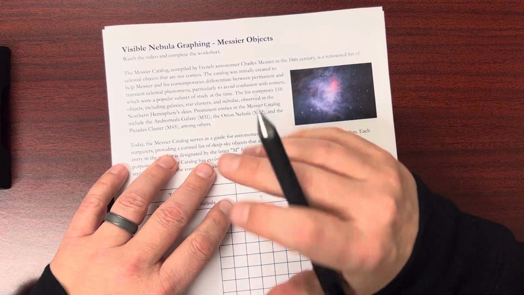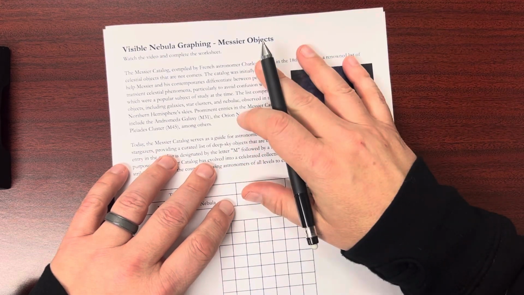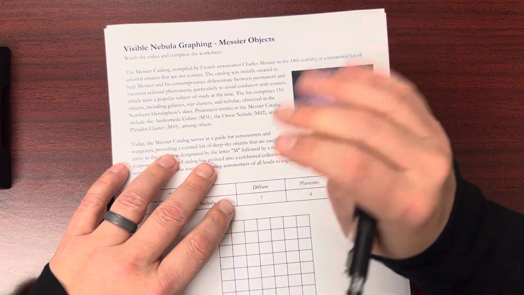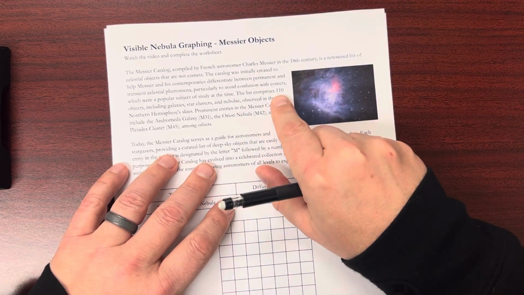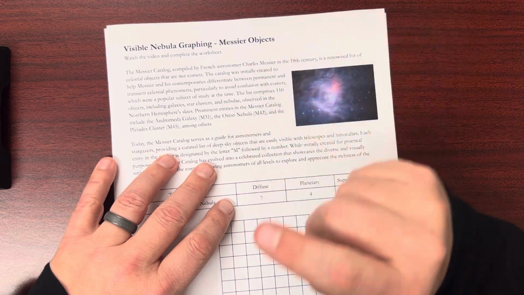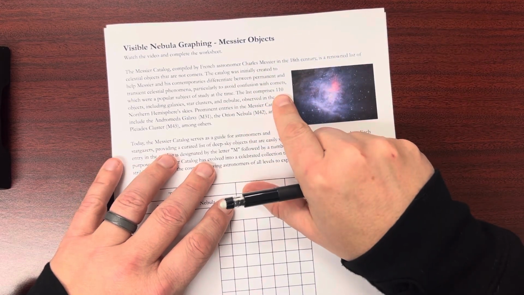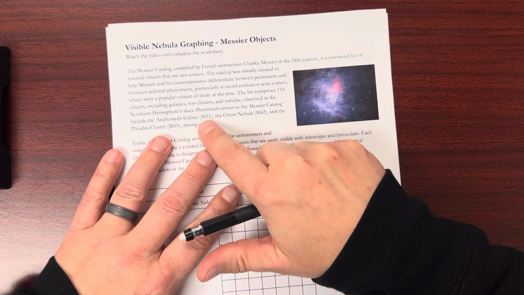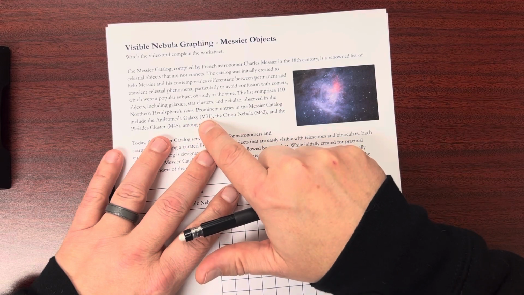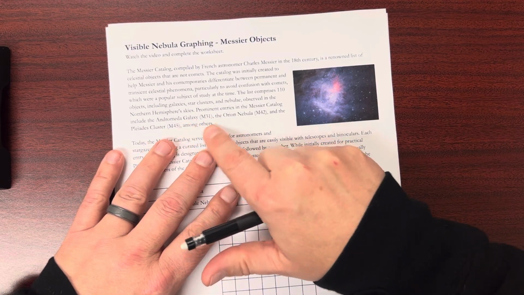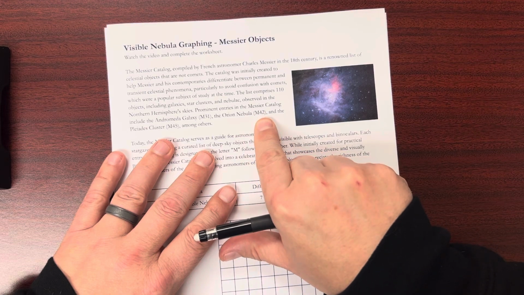So assuming it's very dark, assuming you have no light pollution, it's a clear night, all those kinds of things, these are objects besides stars that we can see in the night sky. And there's a couple famous examples here, like M31, Messier object 31, is the Andromeda galaxy. The Orion Nebula is M42.